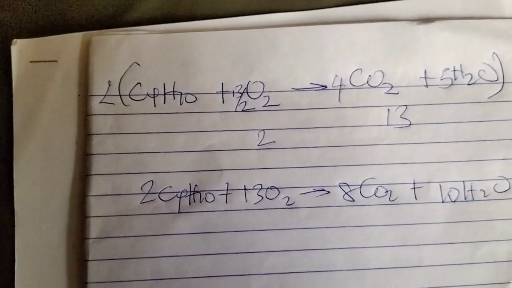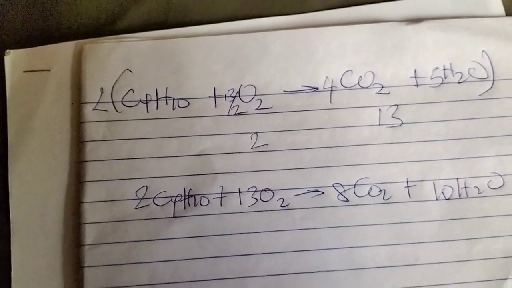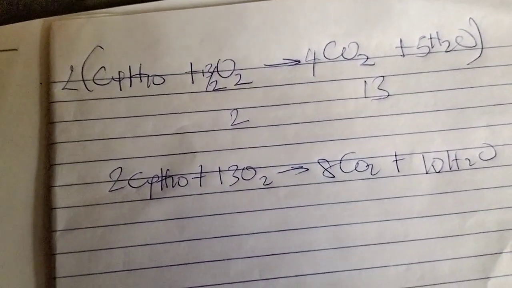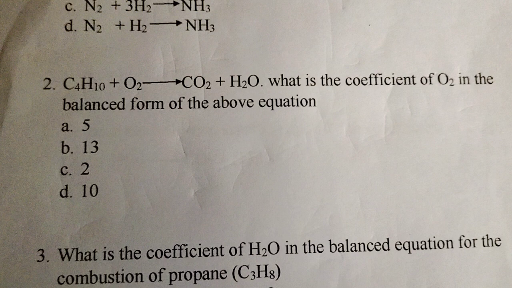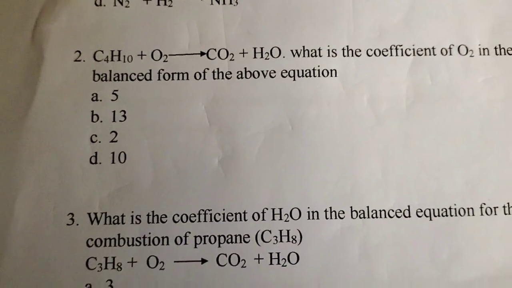So the coefficient of oxygen is 13. That's the number in front of oxygen in the balanced equation, 13. So the answer to number 2 is option B, 13.